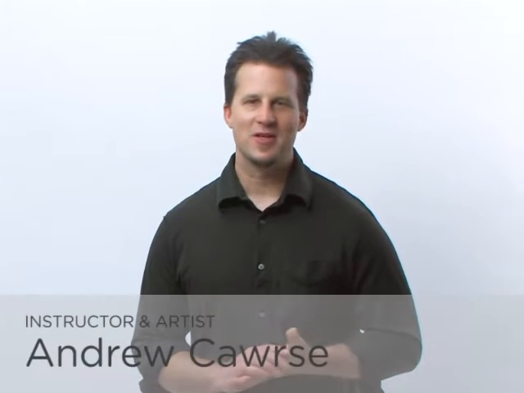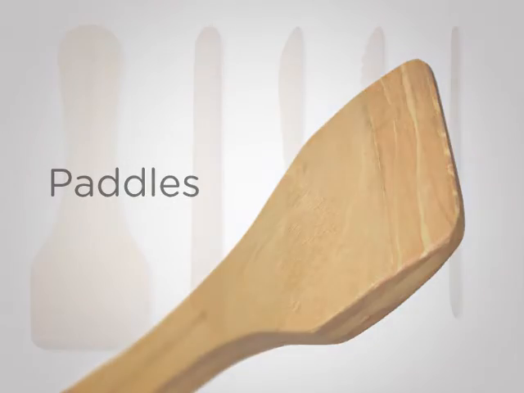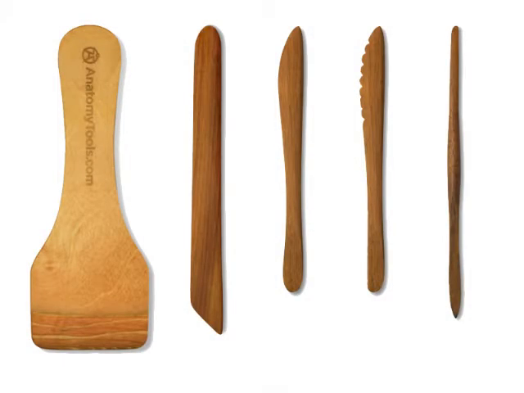Hello, my name's Andrew Cause and I wanted to give you a brief introduction to the basic tool groups for sculptors. The first are the paddles, and these come in a variety of shapes and sizes.